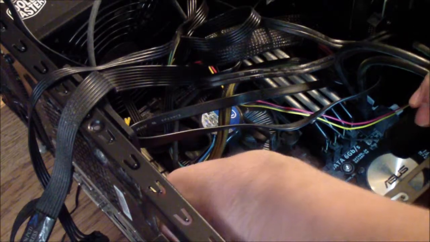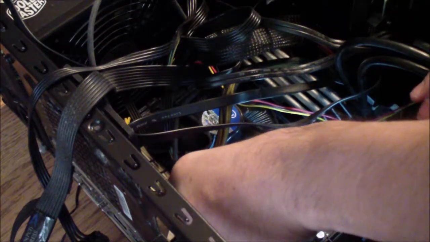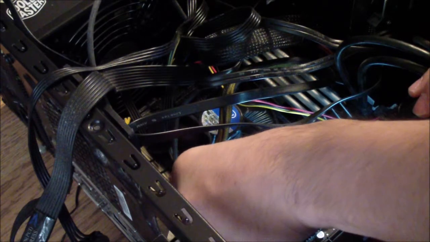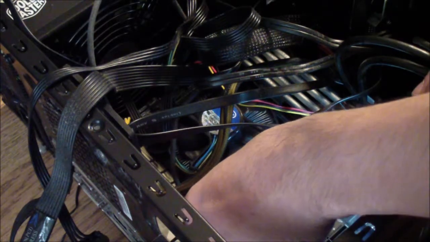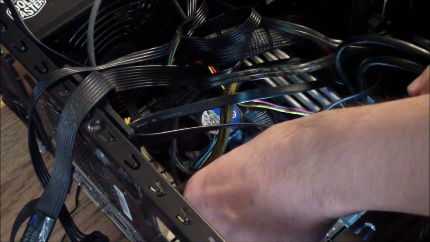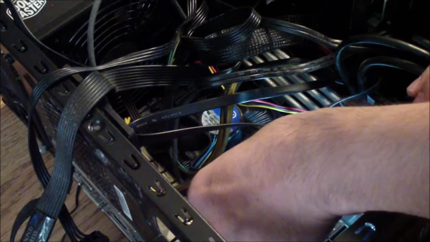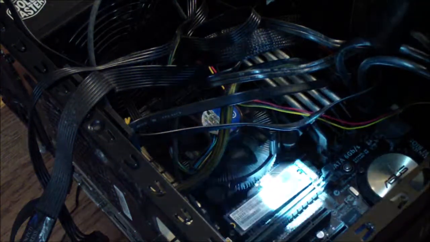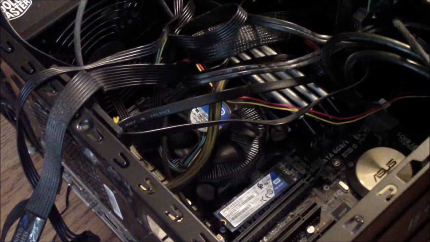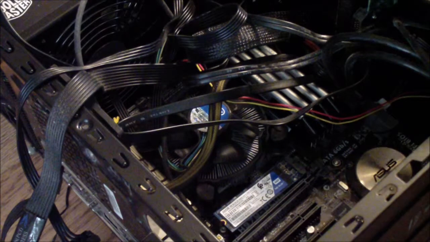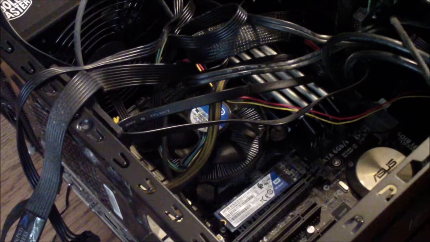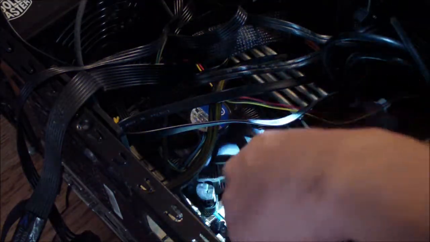Okay, let's see. So it's at a slight angle, so you just get it in, it snaps in just like that, and then push it down and screw it in. That's it.